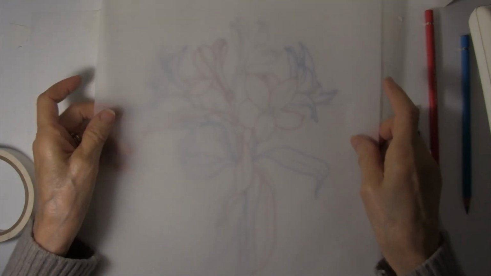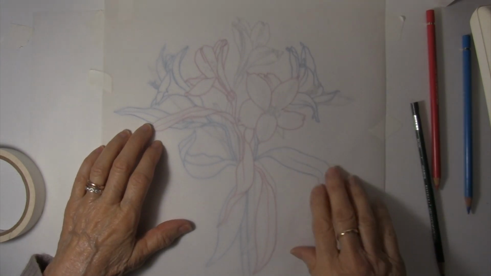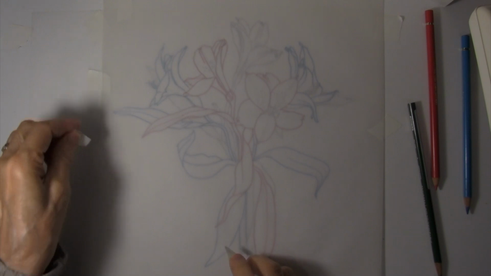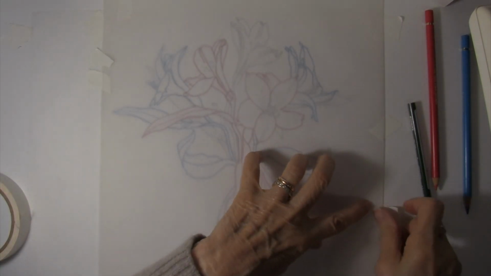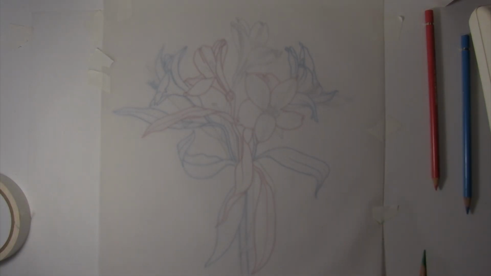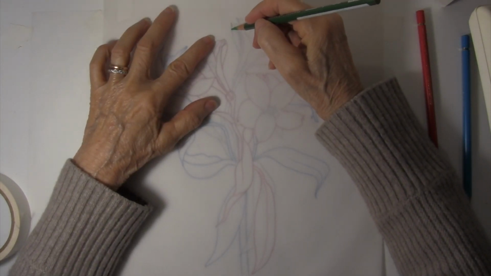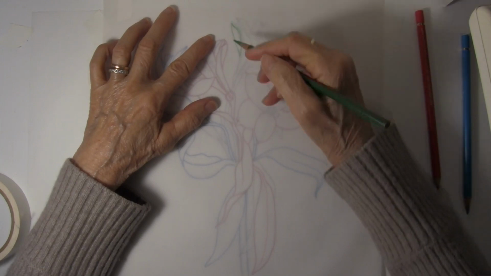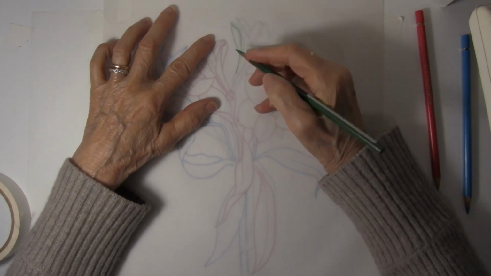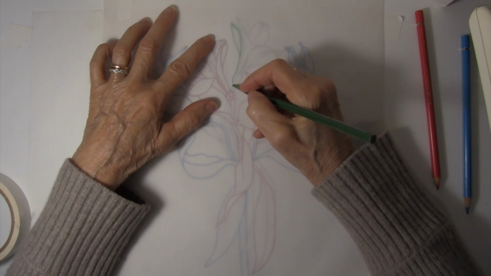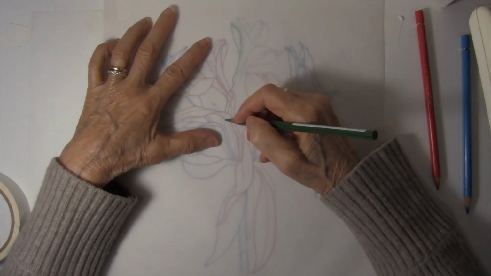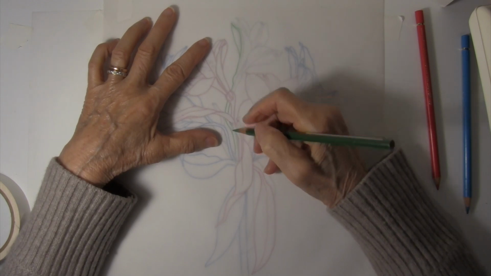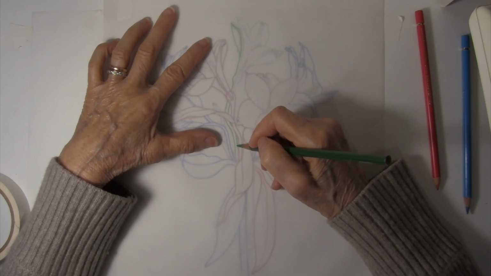So taking my final sheet of tracing paper and placing it over the drawing, I can do the last phase of this atmospheric evaluation for this particular painting, drawing, whichever you want to do. So now I'm just putting in the last set of layers.